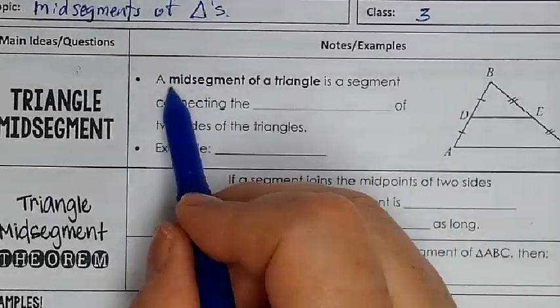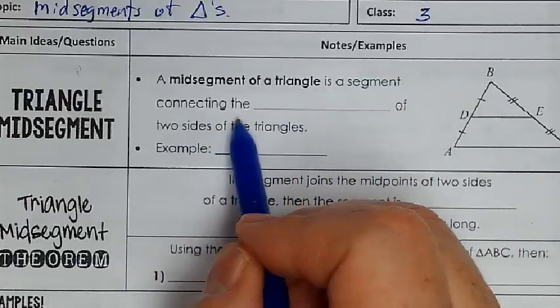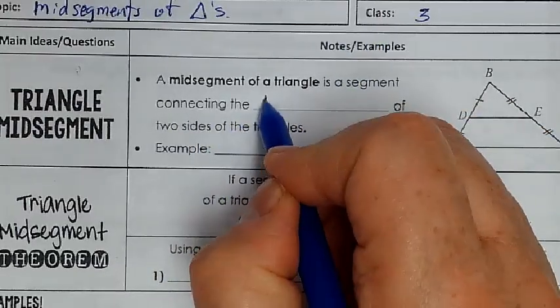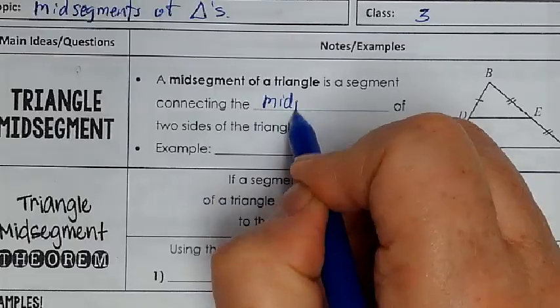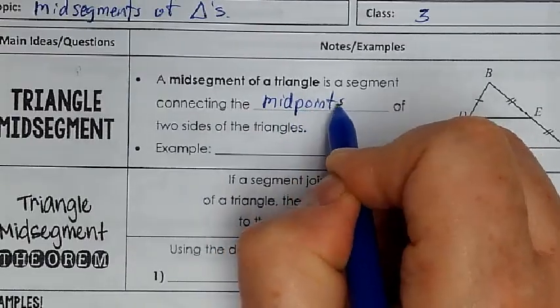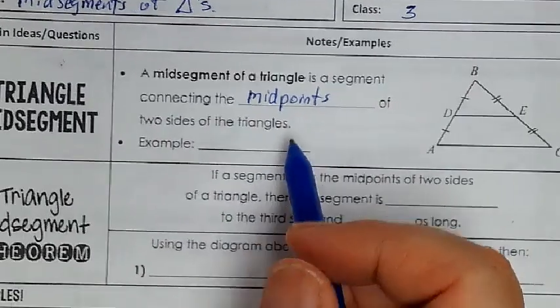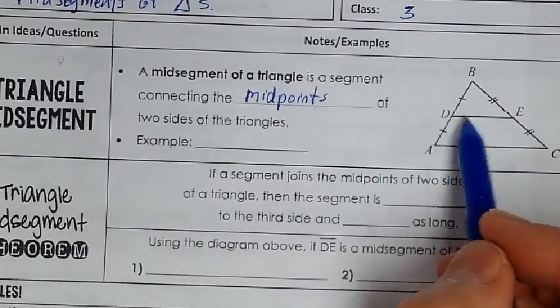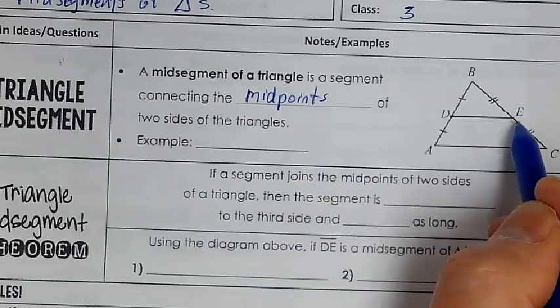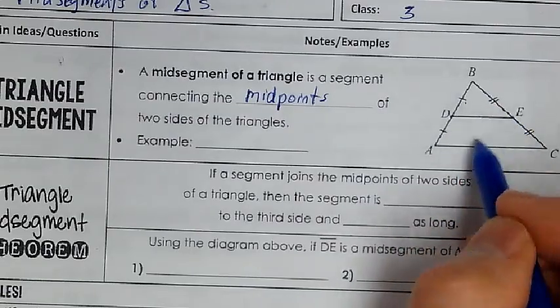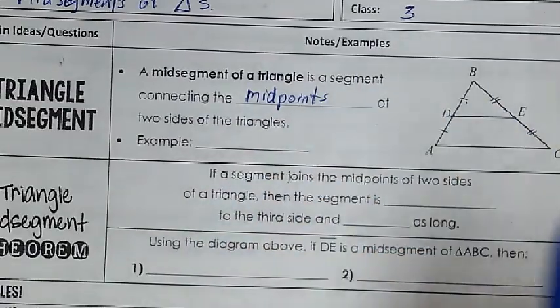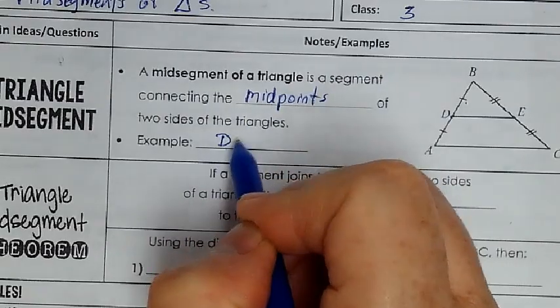Okay, so it says a midsegment of a triangle is a segment connecting the, we already mentioned that, midpoints of two sides of the triangle. An example of a midsegment from this diagram would be line segment DE. Notice point D and point E are both the midpoints of that triangle ABC. So the example would be line segment DE.